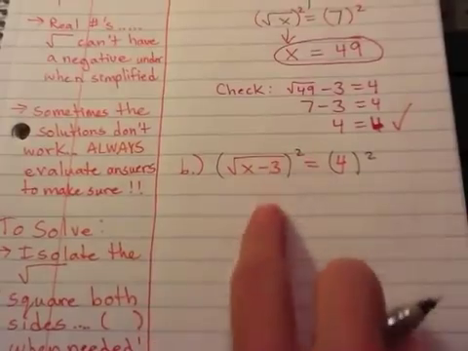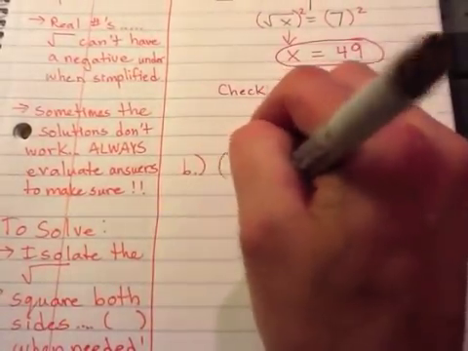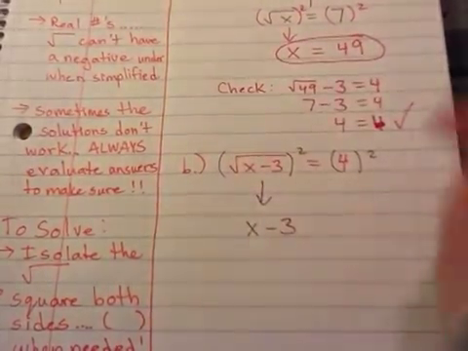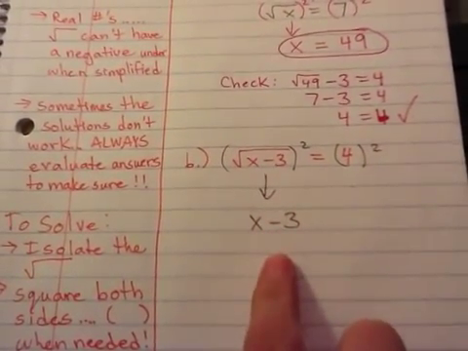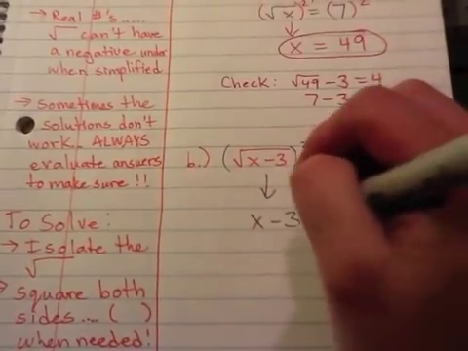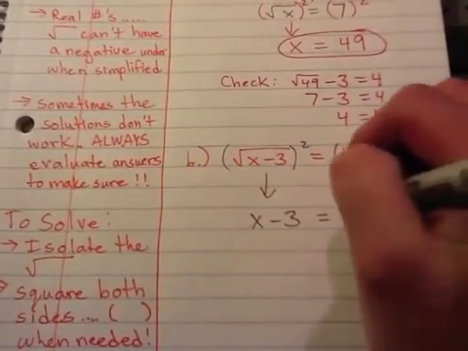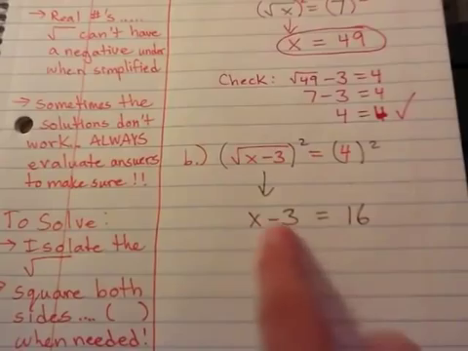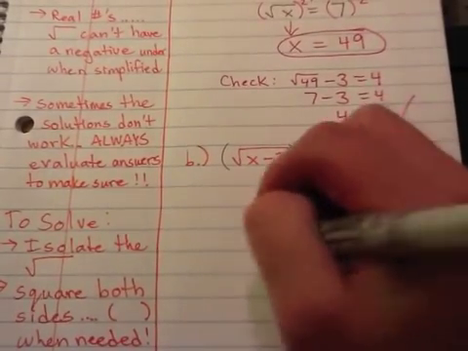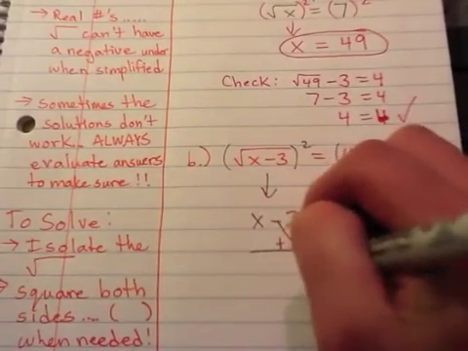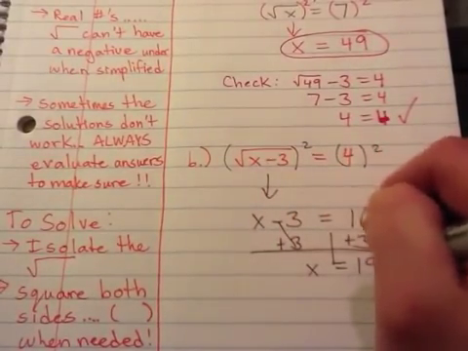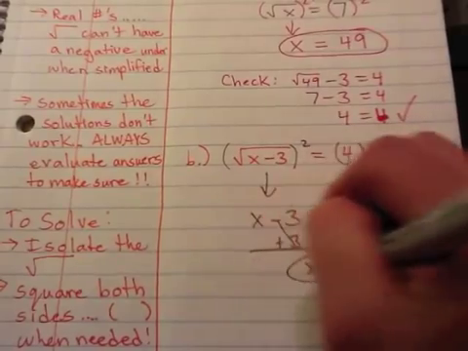Remember, every 2, 1 drops down. So I just have an x minus 3. I'm not going to do the big multiplying it out and all that, because I'd end up right back here in the end. Equals 4 squared is 16. And now I solve for x by adding 3. And I get x equals 19. So this is my answer.